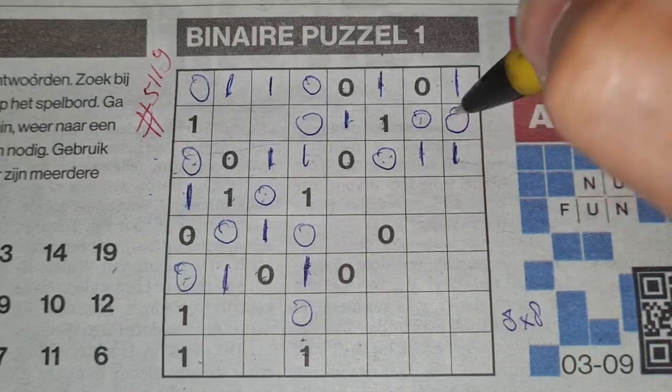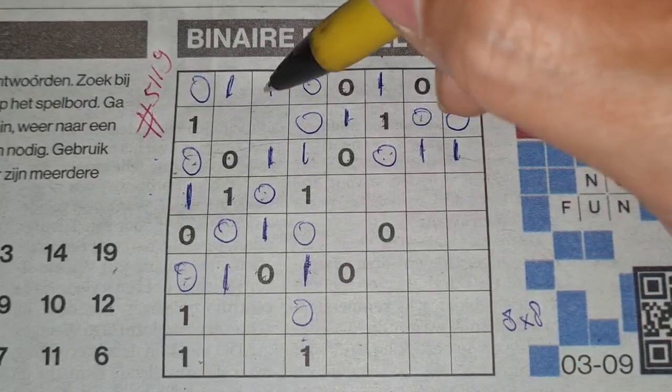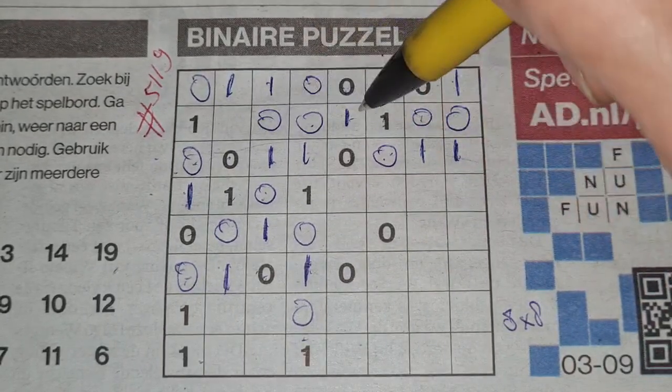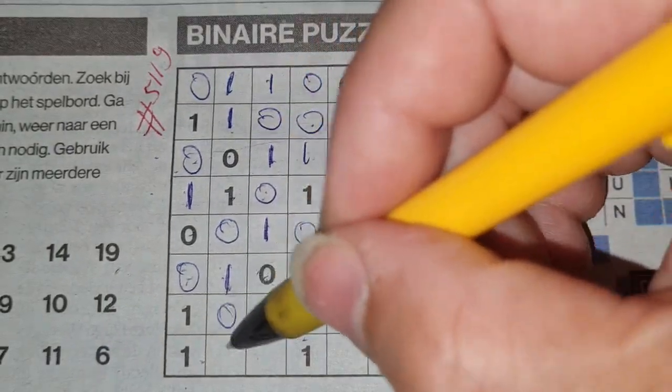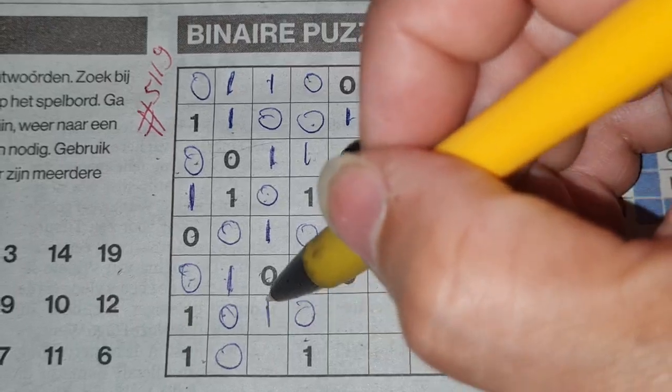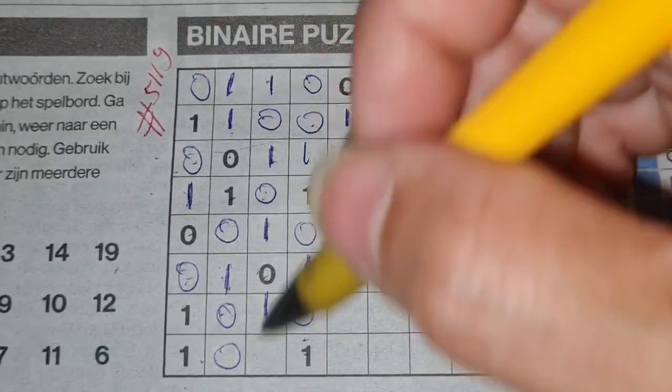Between two 1s comes an O. Between two 1s comes an O. Double O. Here 1, there 1. 4 1s we have here, so the rest are O's. Between two O's comes an 1. 4 1s we have here, so the rest are O's.